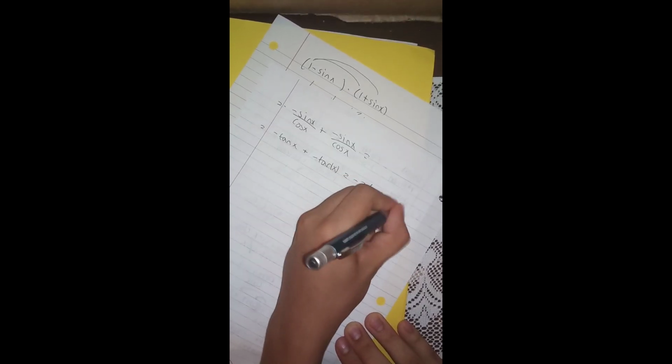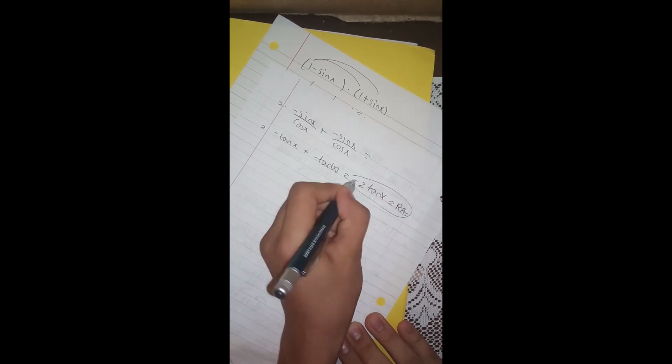So that's how you go from the left hand side to the right hand side.